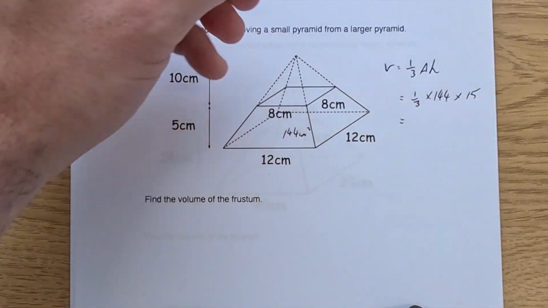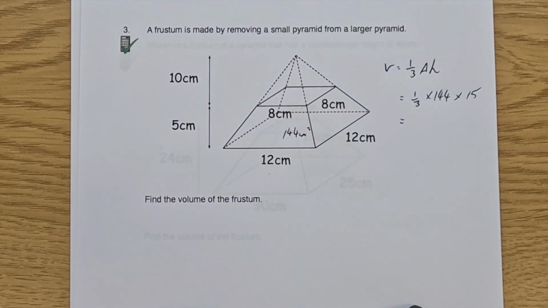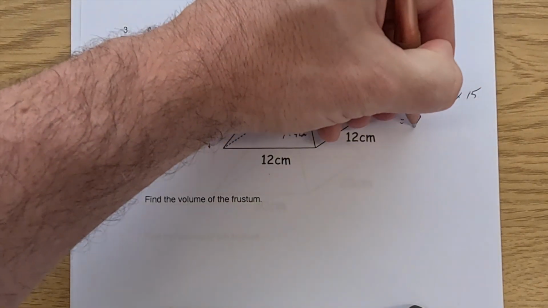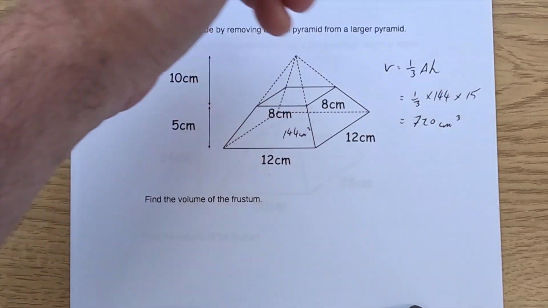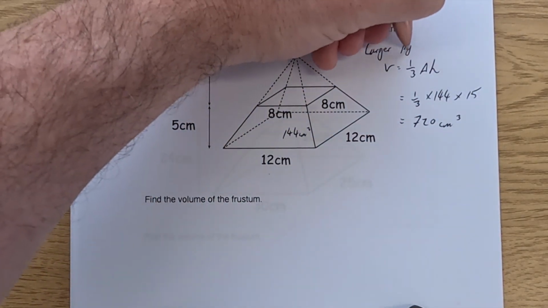And then if we work that out, that'll be the volume of the larger pyramid. So if we do a third times 144 times 15, that's equal to 720 centimeters cubed. So that's the volume of the larger pyramid. I'm just going to write that down, larger pyramid.